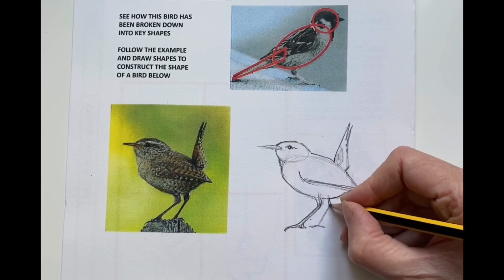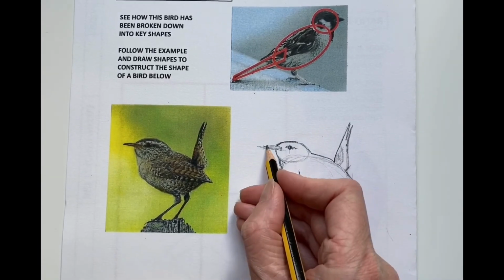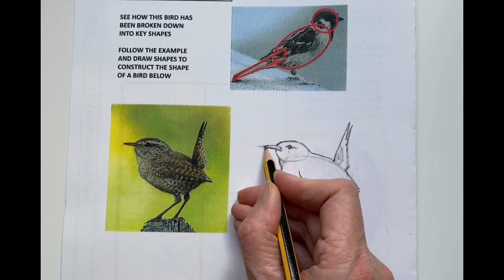So this is all we're asking you to do, to go around and then start constructing the bird in, looking at the proportions and detail.